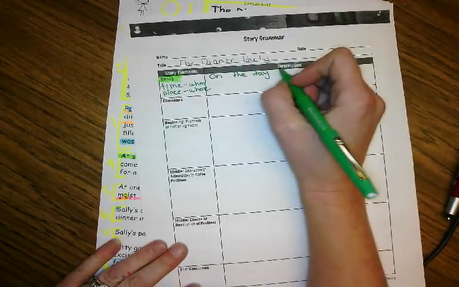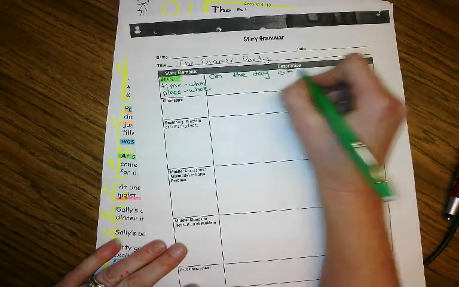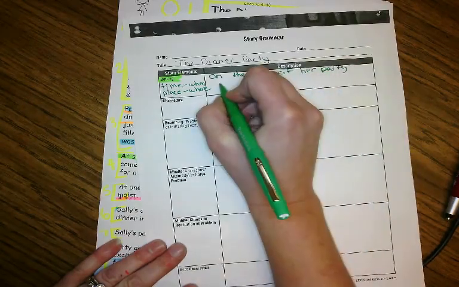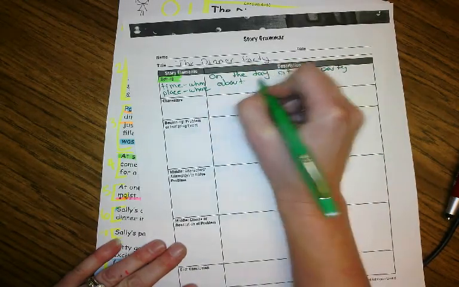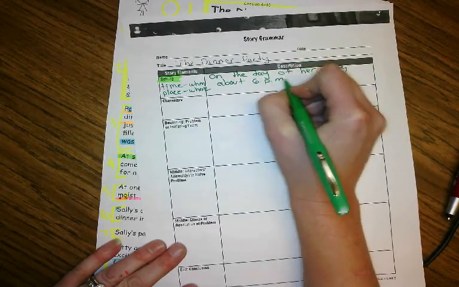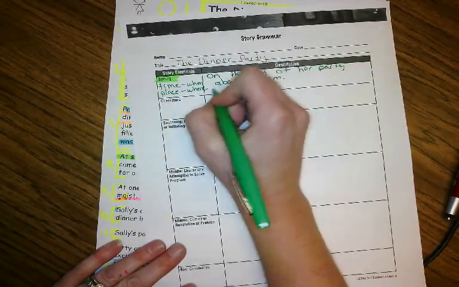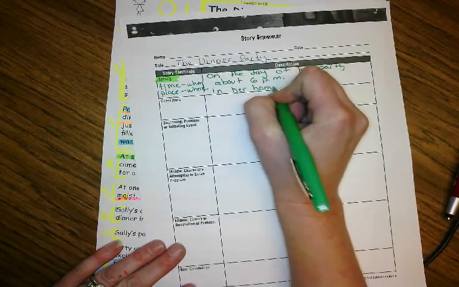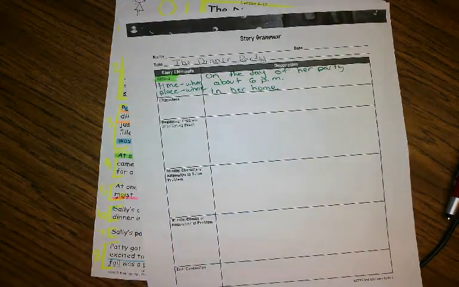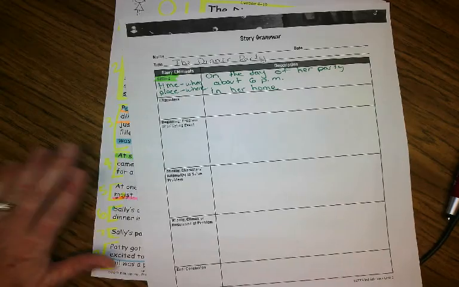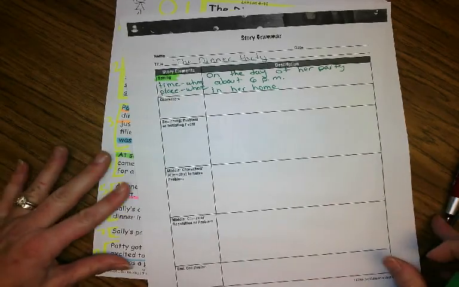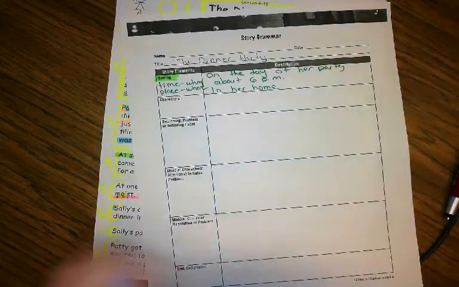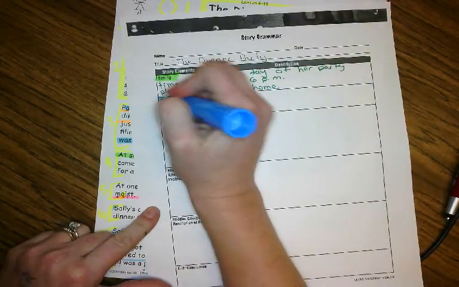So the story takes place on the day of her party, about 6 p.m. at night, in her home. And that lets me build in my mind a picture of someone's home and a person who is planning a party. Now, we're going to look at the characters.